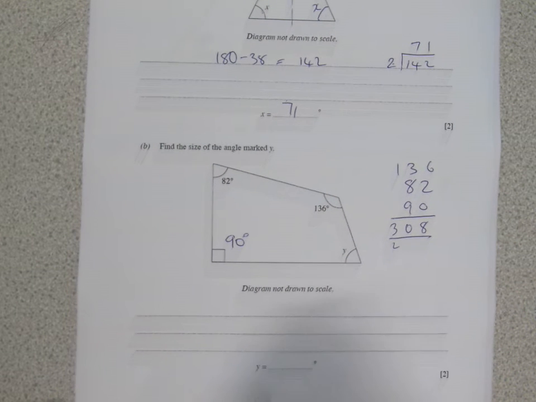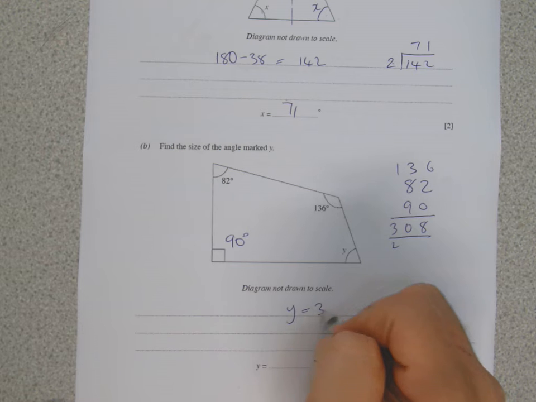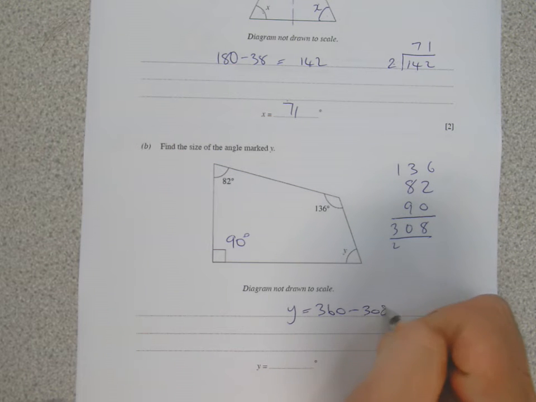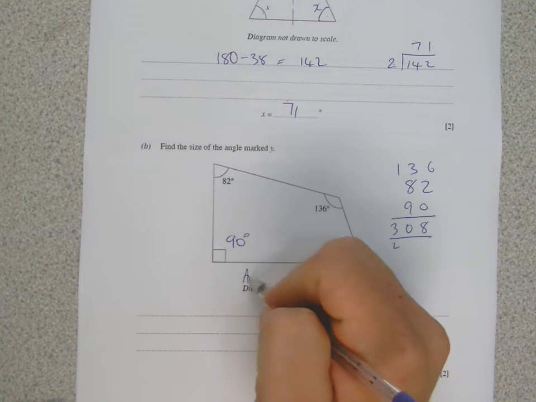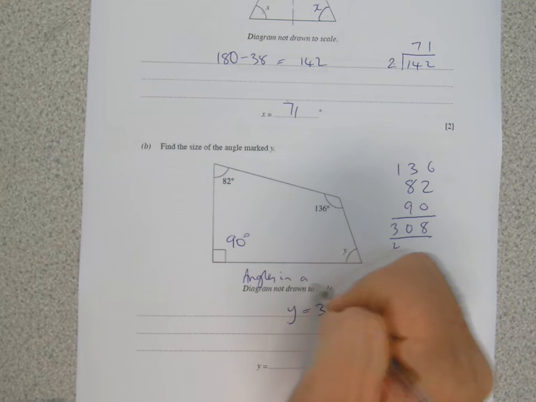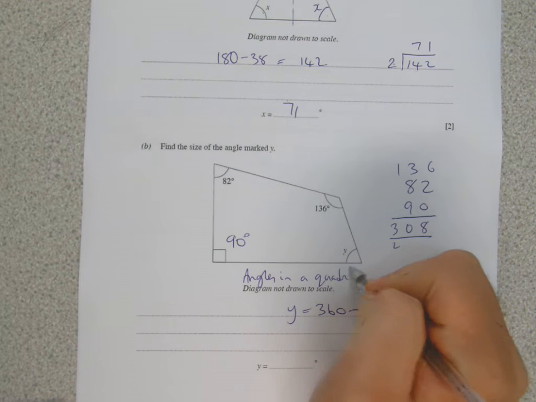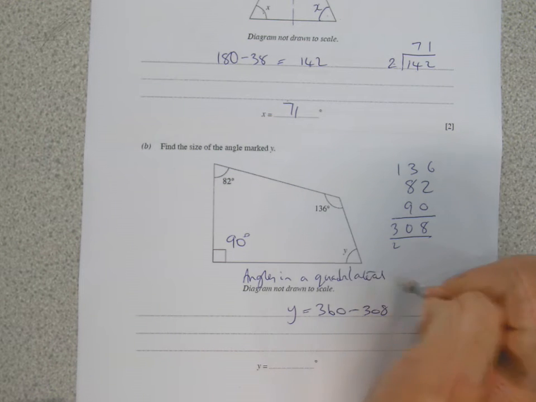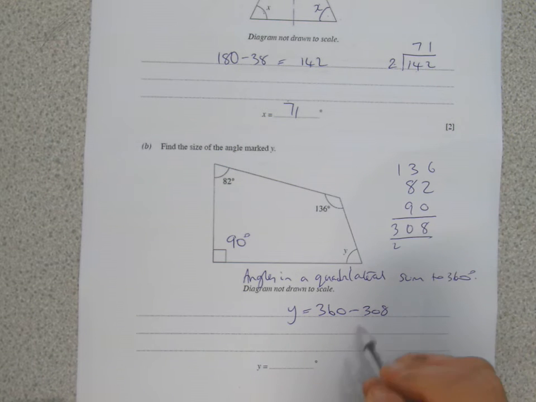To work out what y is then, you do 360, take away 308, because angles in a quadrilateral sum to 360 degrees. They add up to 360 degrees. So if you take 308 away from 360, you get 52 degrees.